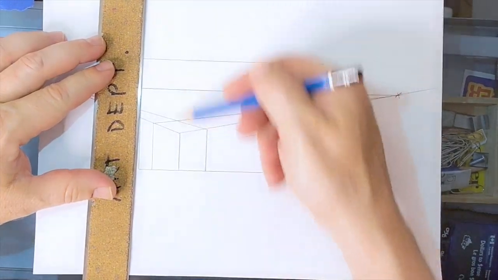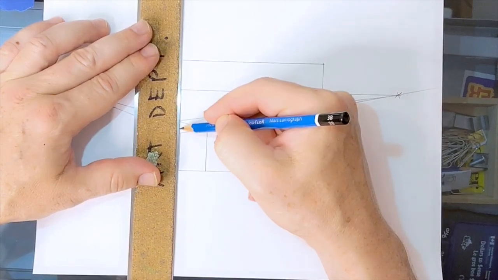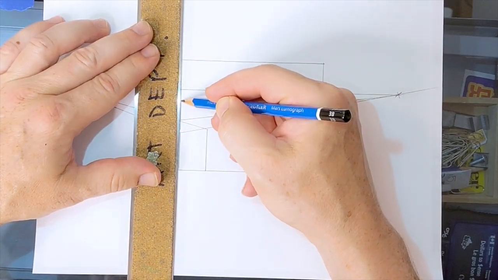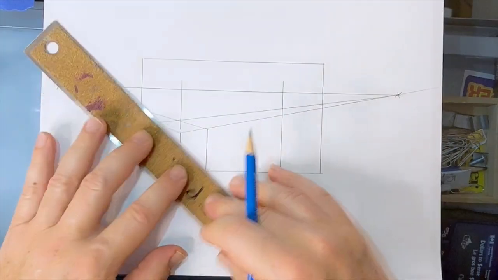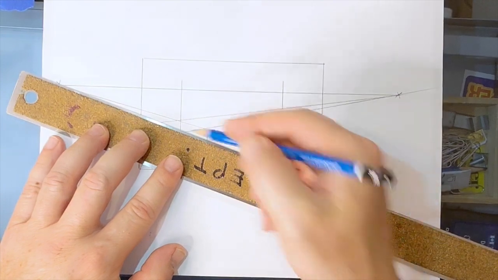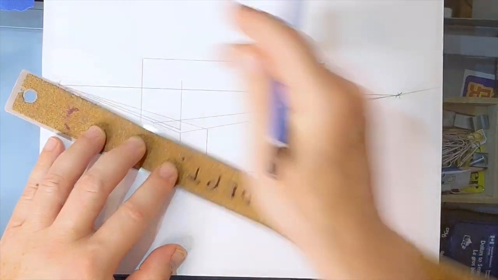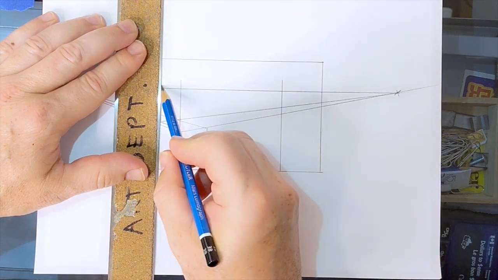I'm going to actually put a cube on top of a cube. And I'm going to imagine that I've got this building that's kind of like maybe another layer of a building on top of a building. And I'm going to put this vertical line right here.